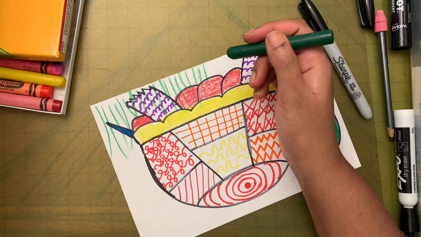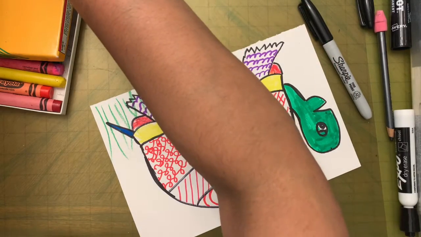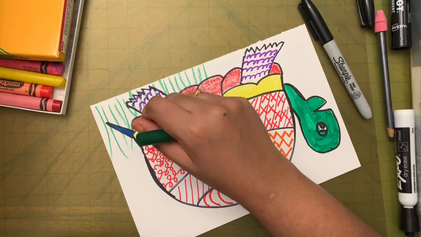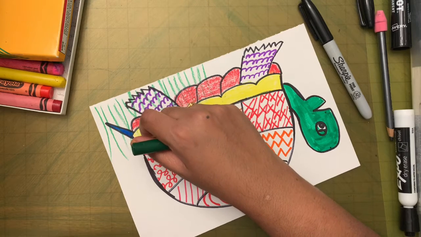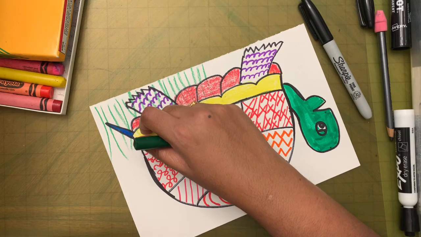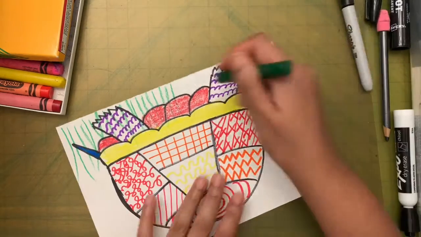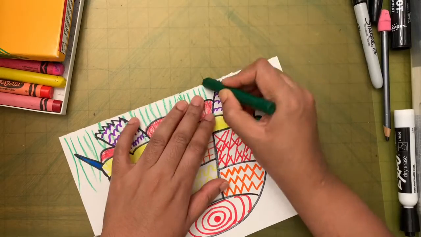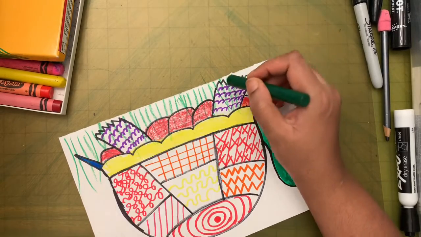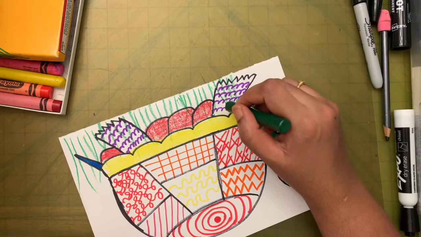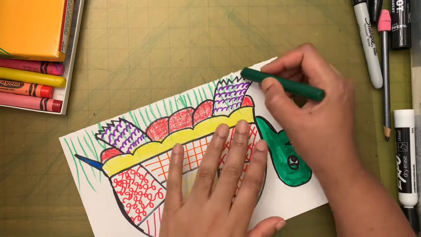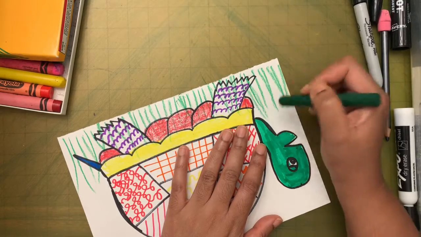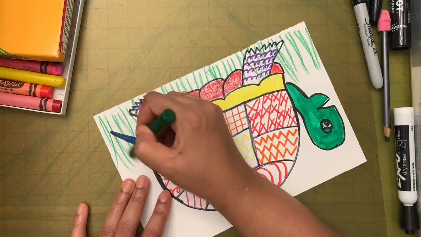Is it a turtle or a tortoise? A turtle is the one that swims. What was I saying? I was saying we are making a turtle. Sorry guys, we are making a tortoise. Sometimes I'm not thinking what I'm saying. I'm sure some of you would have been wondering, what is Mrs. J saying? This is not a turtle. If she's drawing grass. If it was water, then it would have been fine, right?